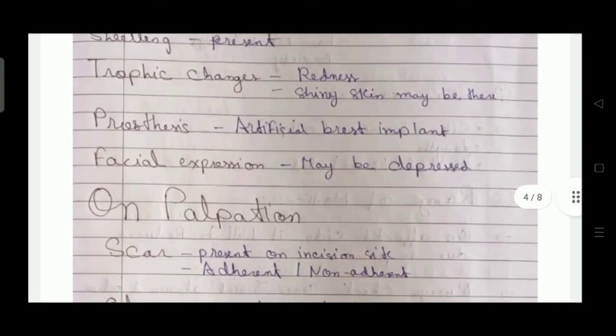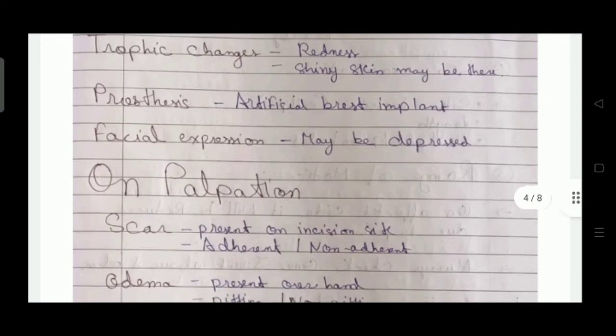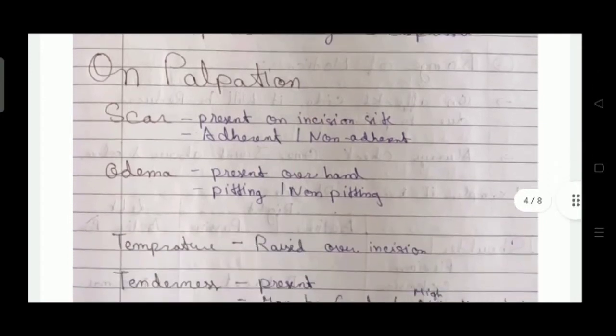Then facial expression. The patient might be having a depressed facial expression. Why? Because of social reasons, the patient will be having low confidence, thinking what the society will think, will they accept us. Because of that, the patient might have a depressed facial expression. Next thing is on palpation.